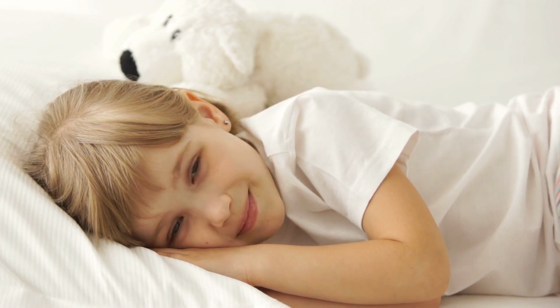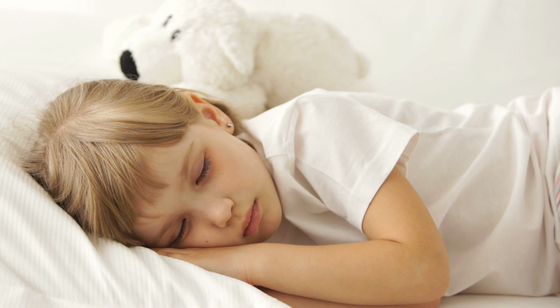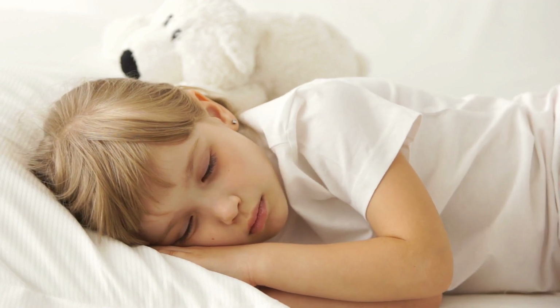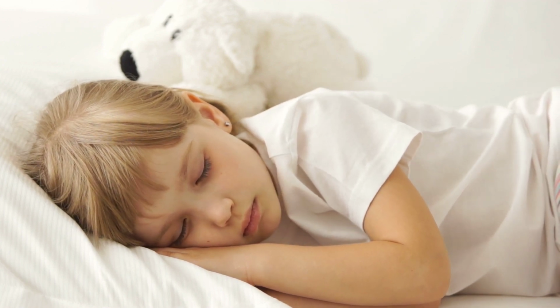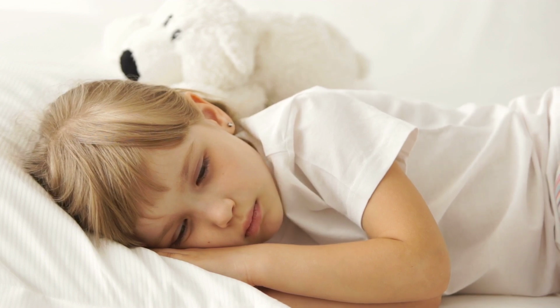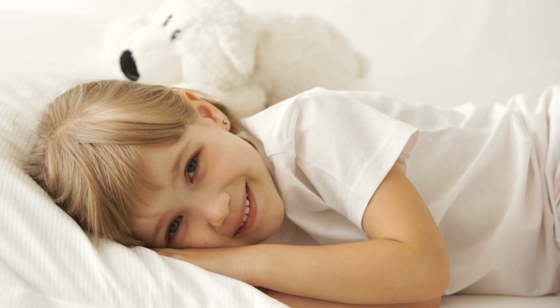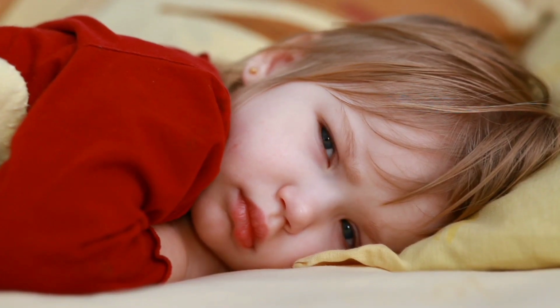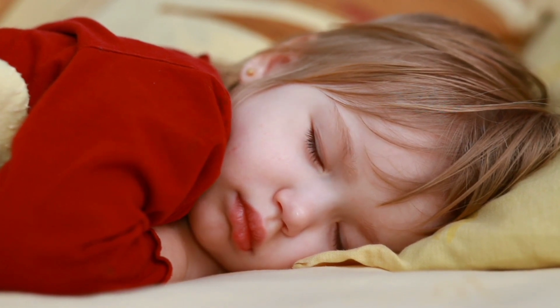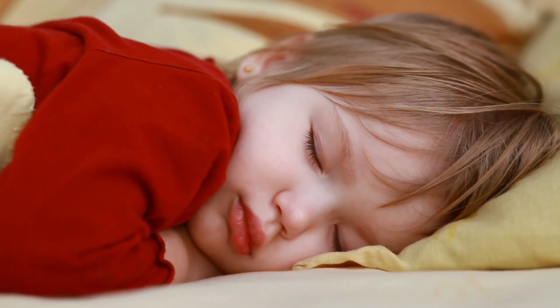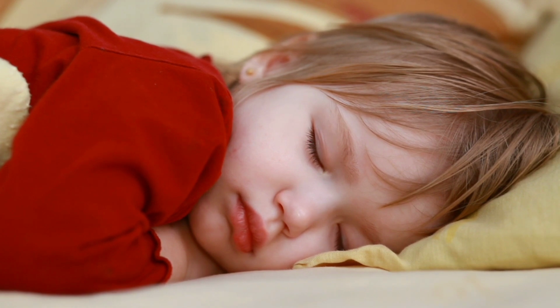So it is common in children because of what? Low immunity. Because of the low immunity, it makes them very sensitive to external factors causing airway obstruction. That is symptomatic snoring. So what are the things that can cause snoring in children?